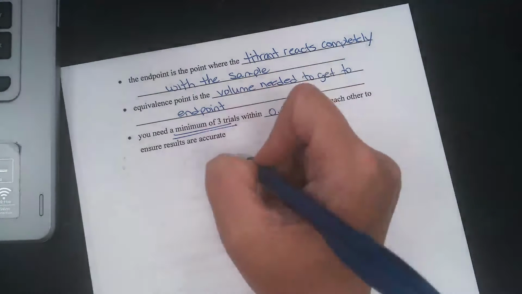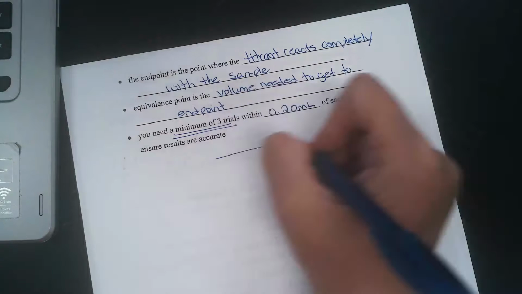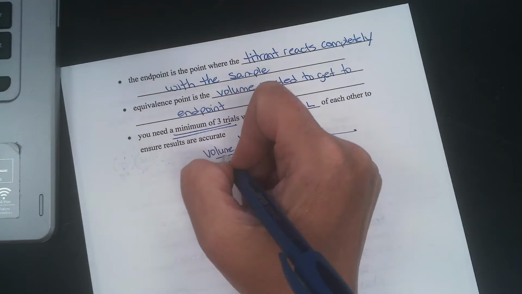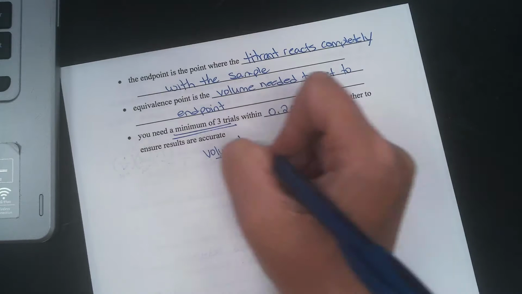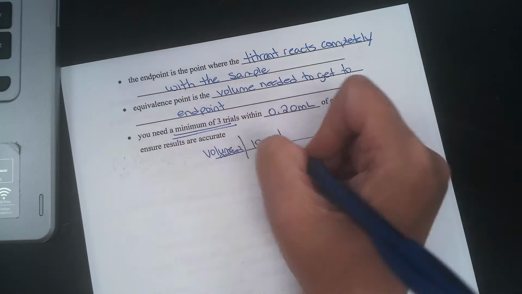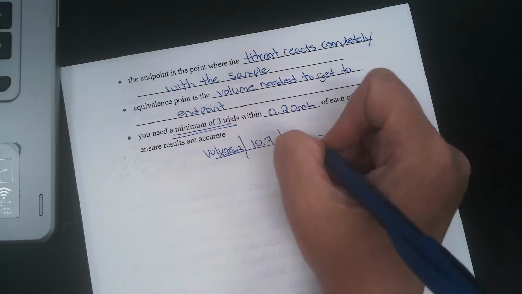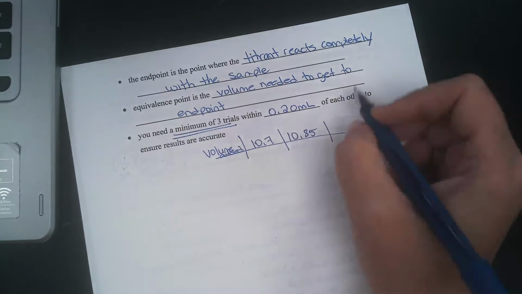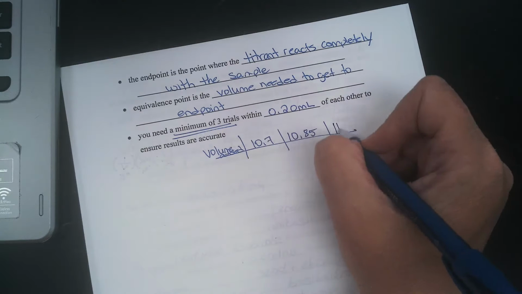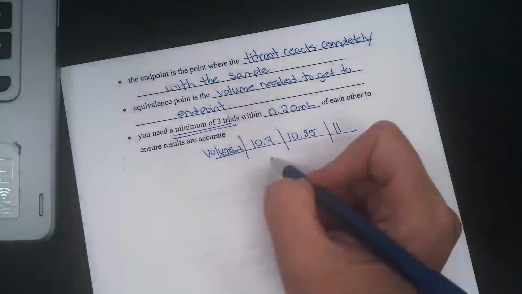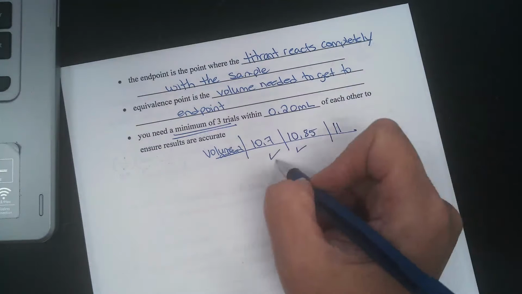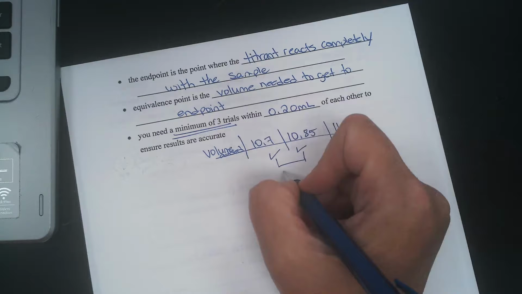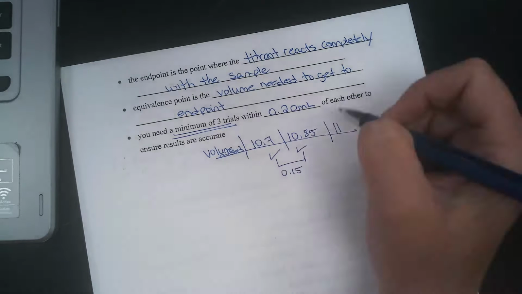So if you had a sample and this was volume added, and you had 10.7, and you had 10.85, and you had 11. These two here are within the 0.2. This is 0.15.